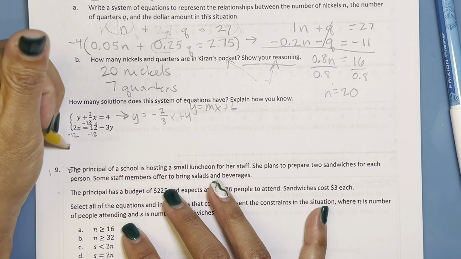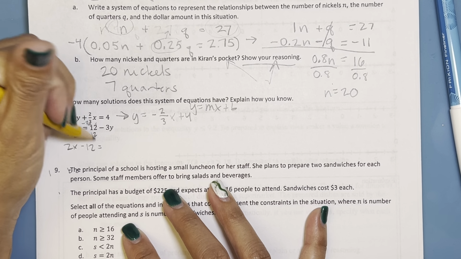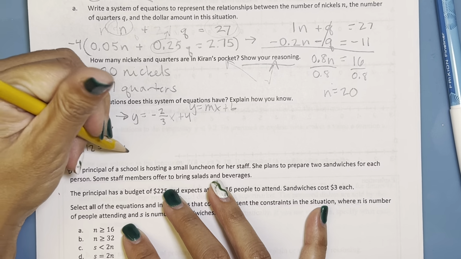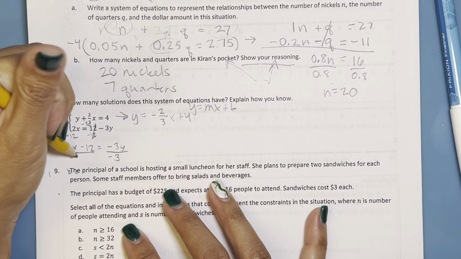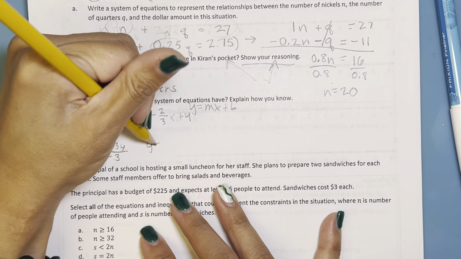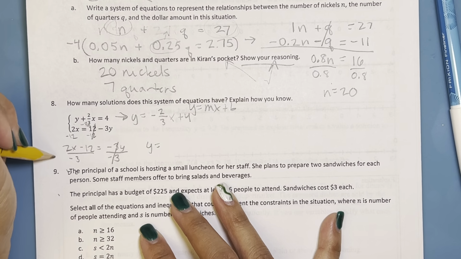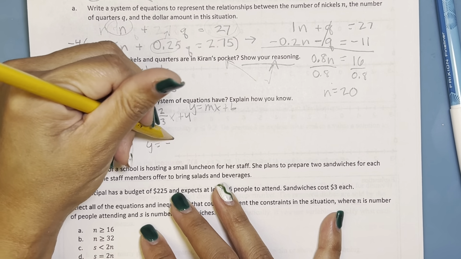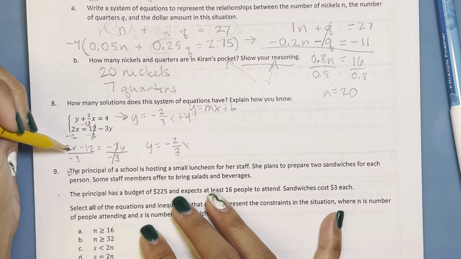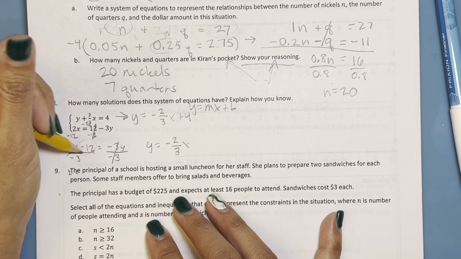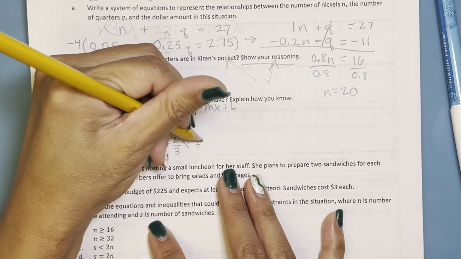And so we'll get 2x - 12 = -3y. Divide both sides by -3. We're going to get y equals, this cancels out, so -2/3 x. And then -12 divided by -3 is a +4.